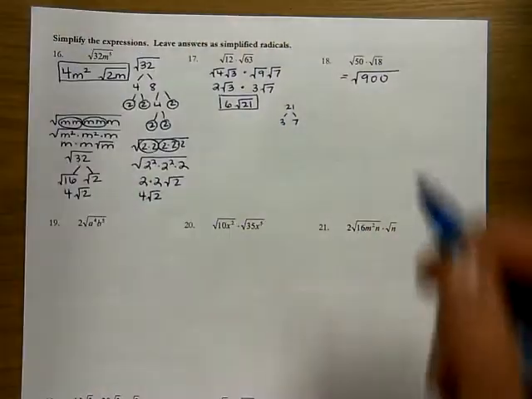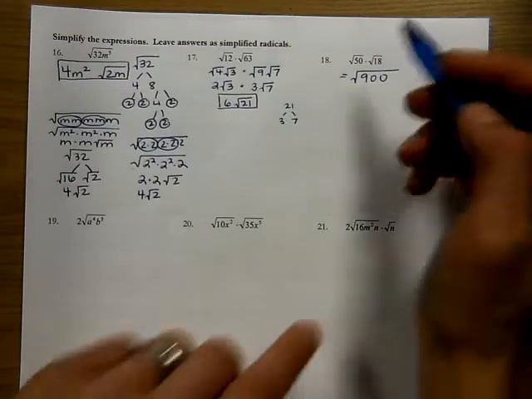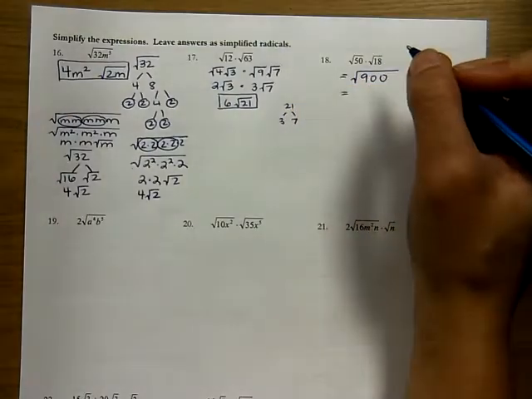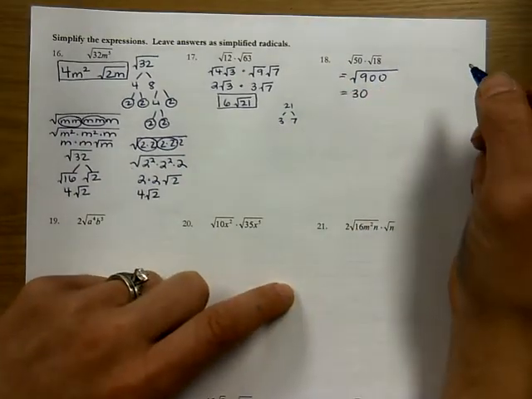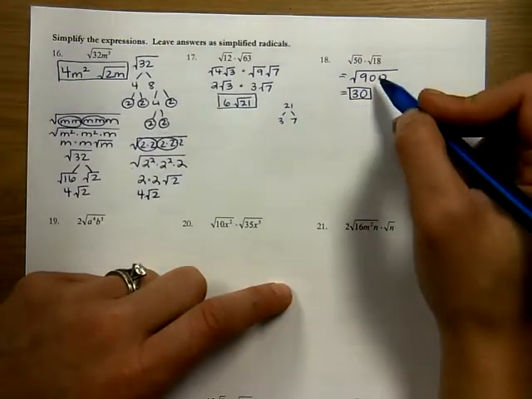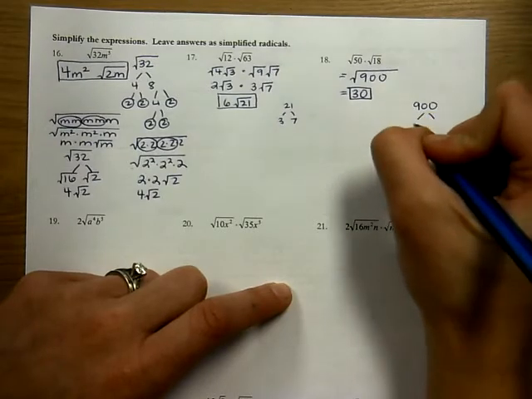Now again, I can do this two different ways. I can see what's the largest perfect square that 900 is divisible by, and that would be 100. Well, no, it's not. 900 is a perfect square. Square root of 900 is 30. So, we're done.